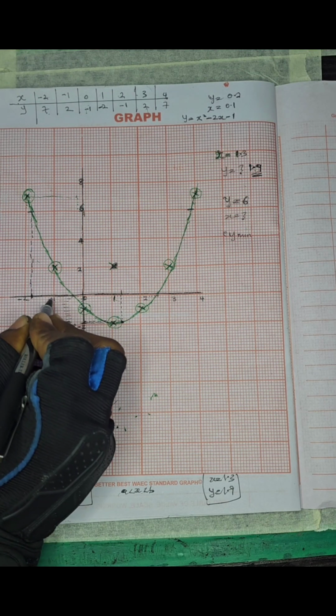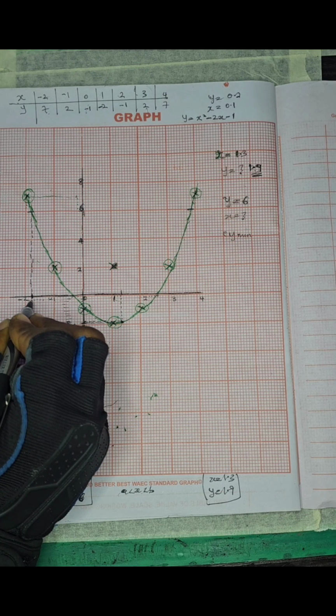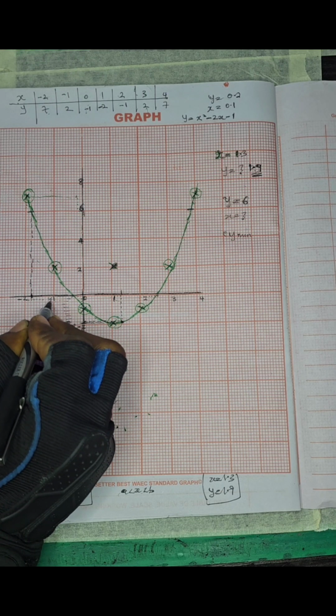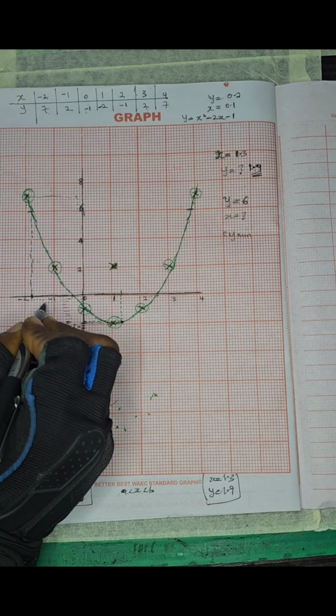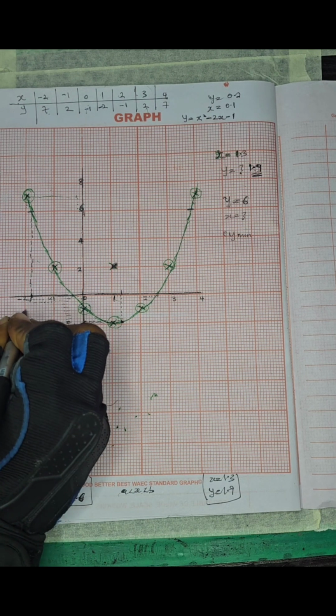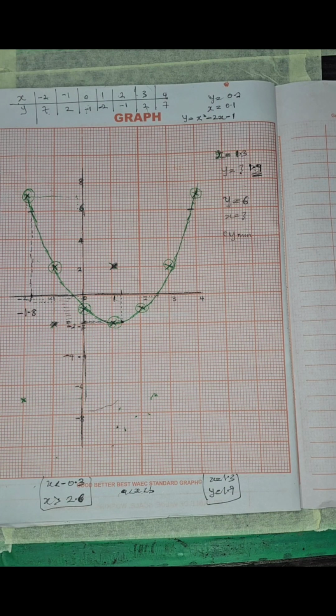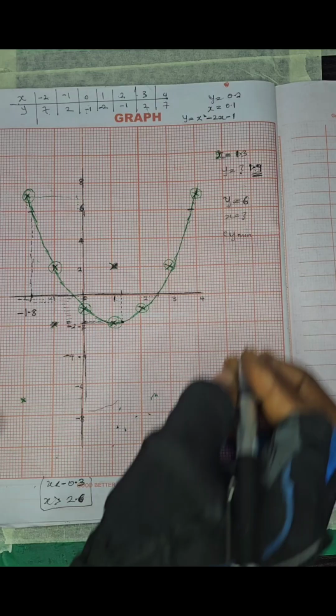So if you count here, 1, 2, 3, 4, 5, 6, 7. This is it. 1, 2, 3, 4, 5, 6, 7, 8. So this is 8. So here is minus 1.8. So the first value of x.